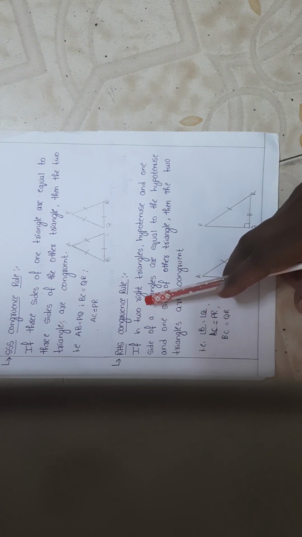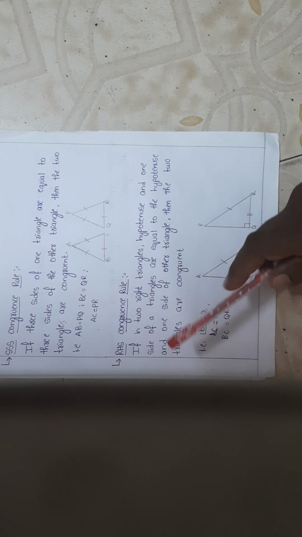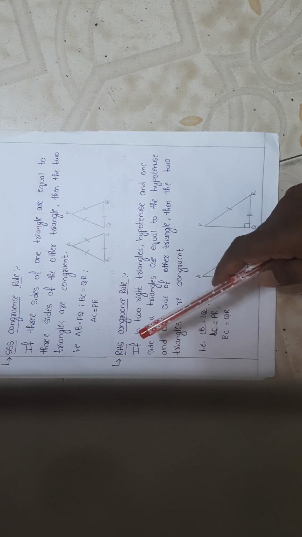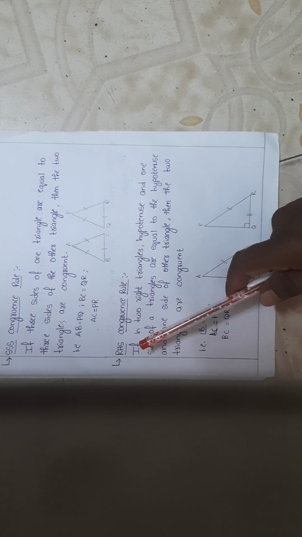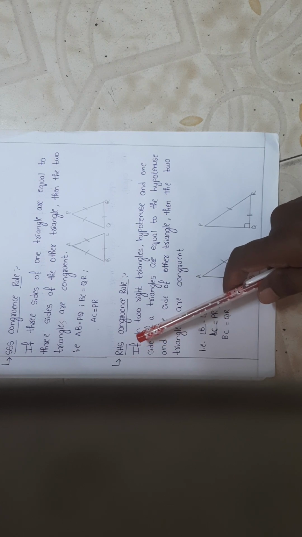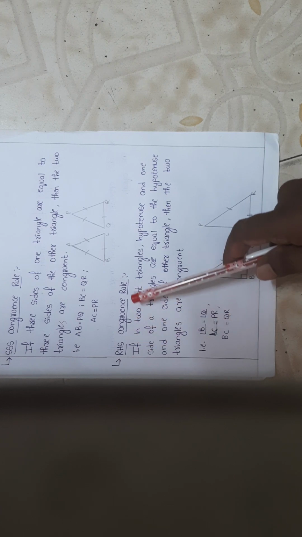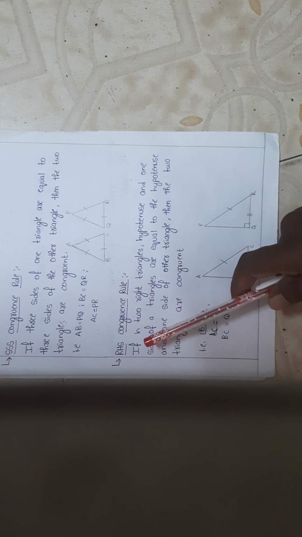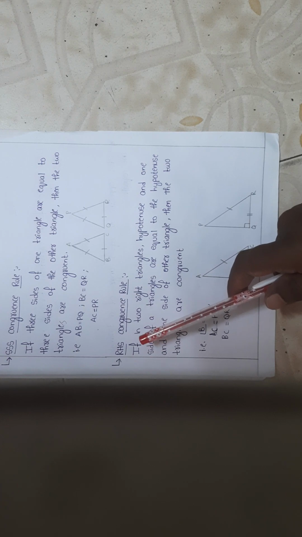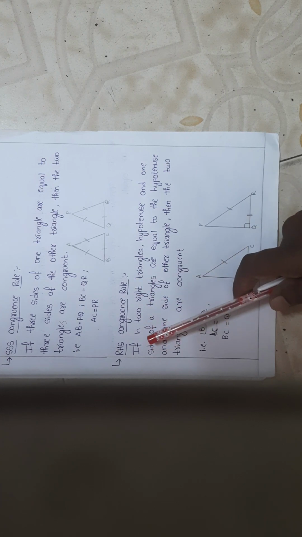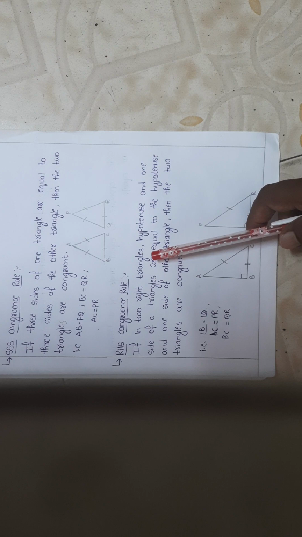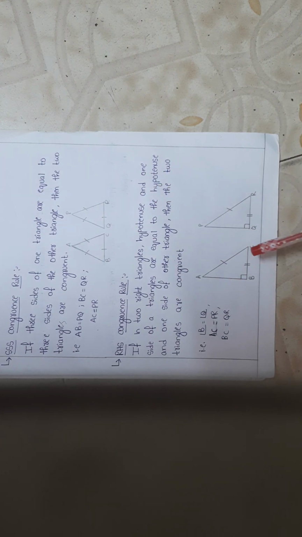RHS congruency rule. RHS means right angle, hypotenuse and side. See here, right angle. H means hypotenuse. S means side. RHS congruency rule, not right hand side. Right angle, hypotenuse and side. Congruence rule: if in two right triangles, that is, 90 degrees present at one place, two right triangles are there.